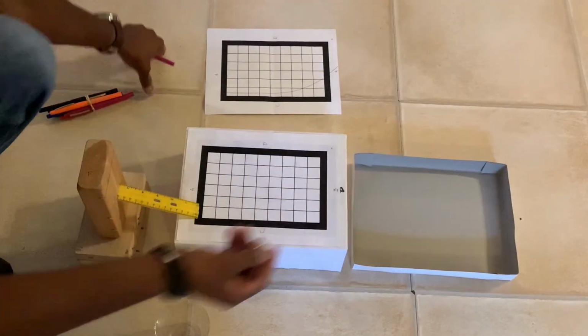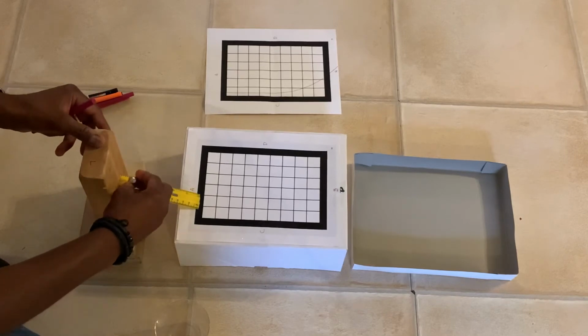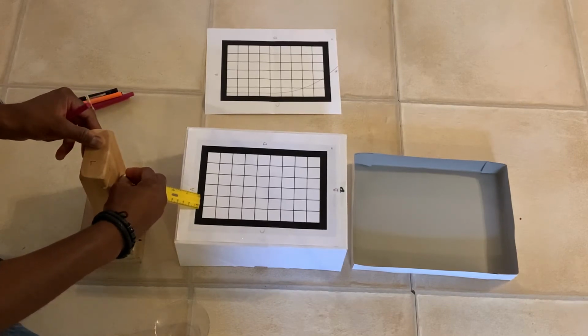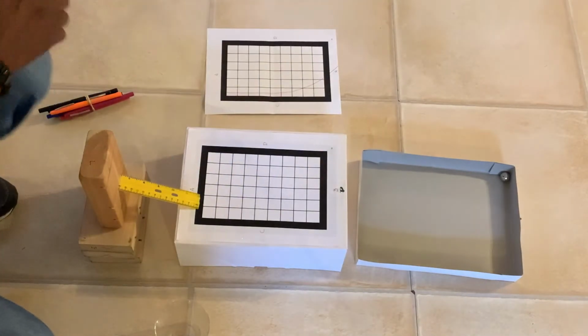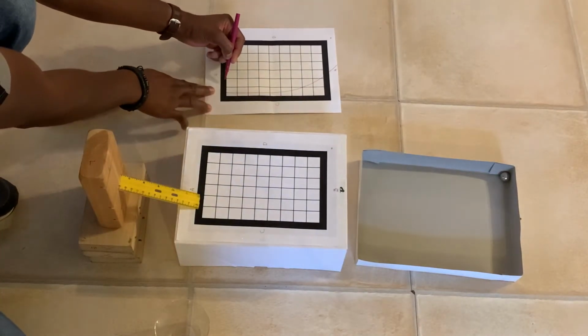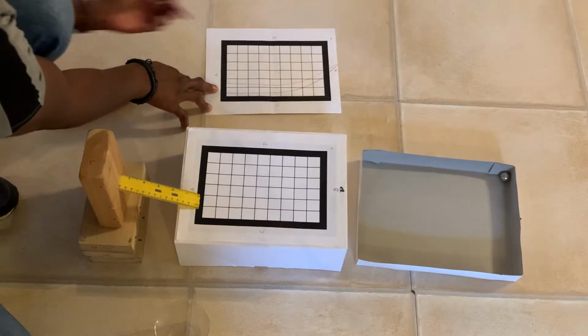And so again, I'm going to move it over to the next block, and I'm going to release again. And again, you see that curved path that the ball bearing took. So I'm going to draw again that curved path as best as possible. All right.